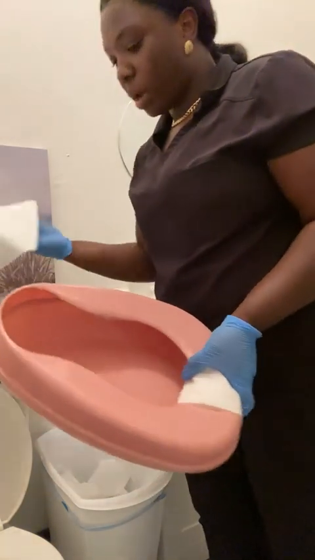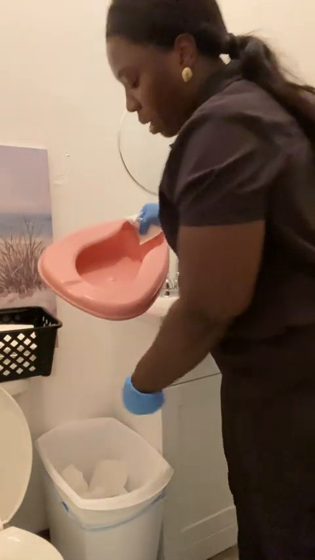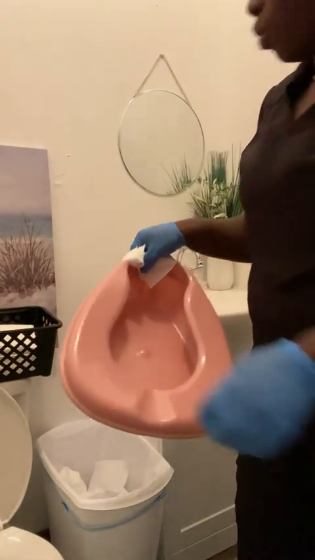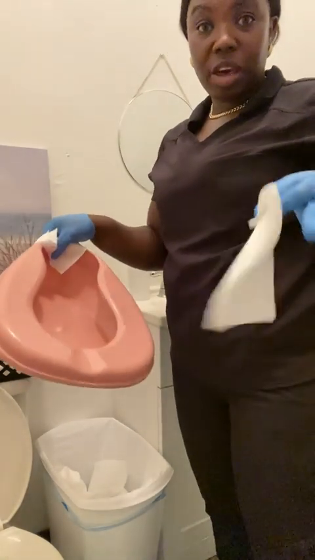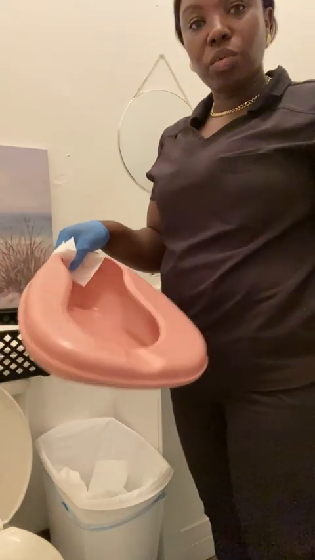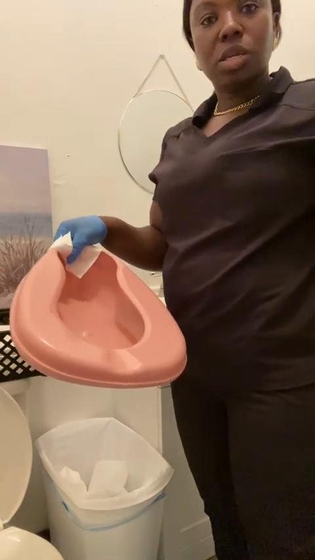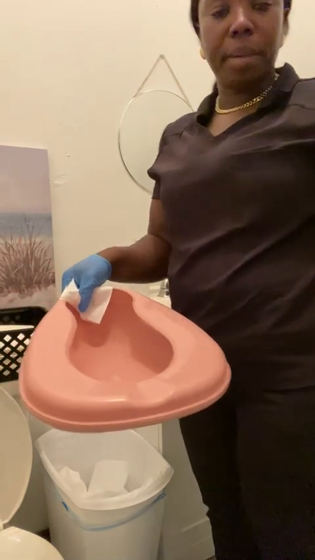I'm gonna take 1 napkin and now hold this with a clean paper towel. And I'm gonna take 1 more napkin to open up the drawer because my hands still have to have contact with stool. So I wanna make sure I don't touch anything in the room with dirty hands. So I'm headed to the drawers to put the personal belongings away.